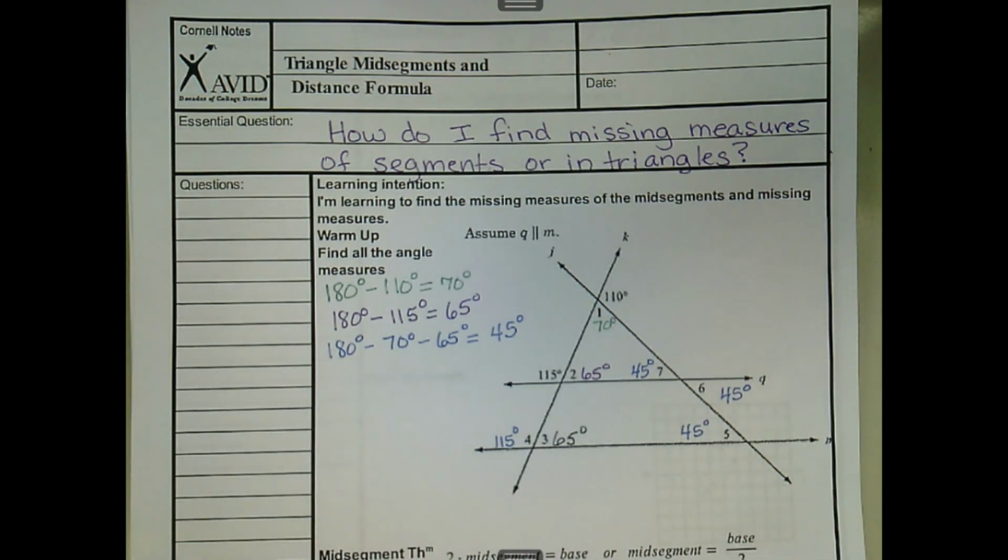So by using the fact that you've got a line and the fact you've got a triangle, you can find all those angles plus the fact you've got parallel lines. So everything builds off of the previous knowledge we have. So you have to always think about your relationships.